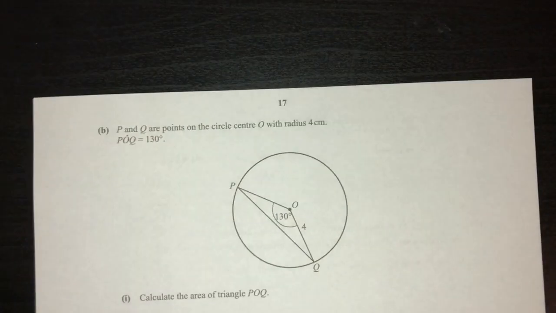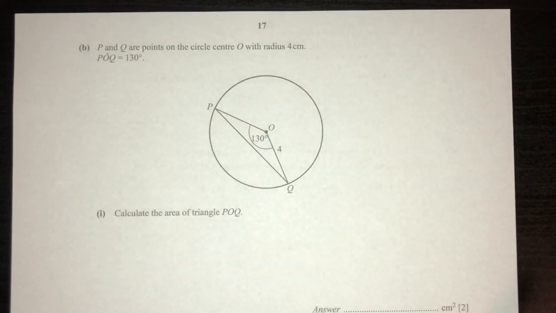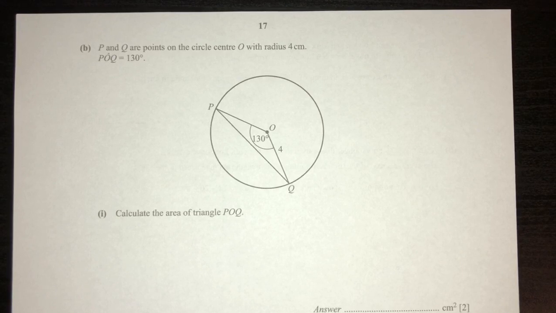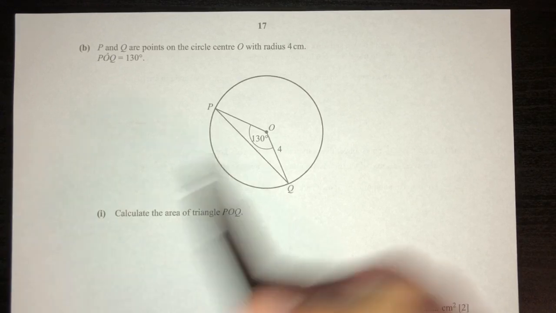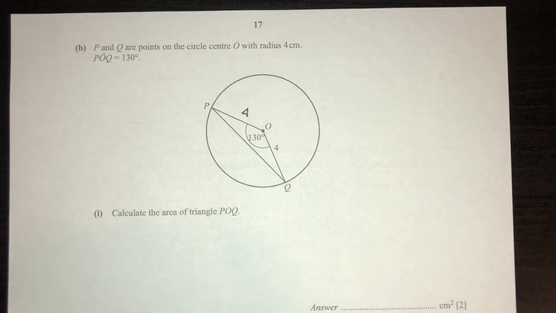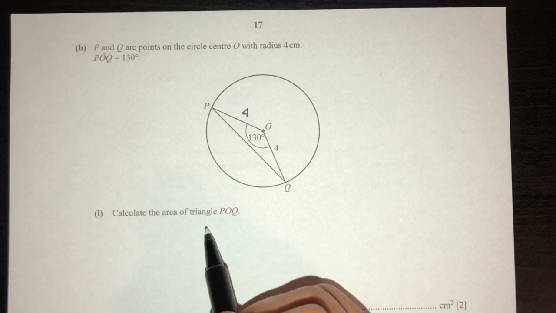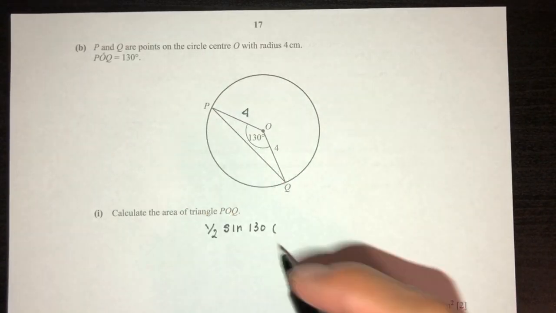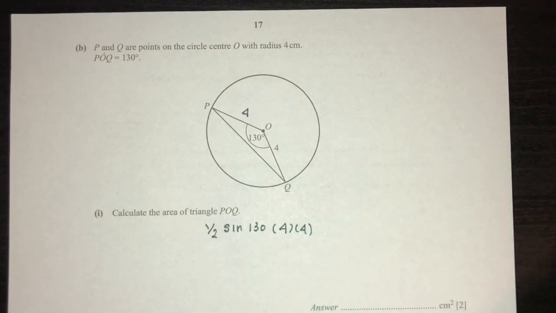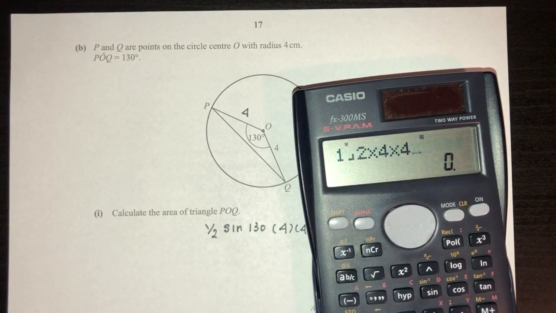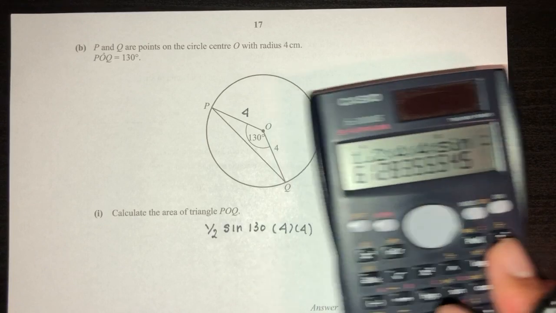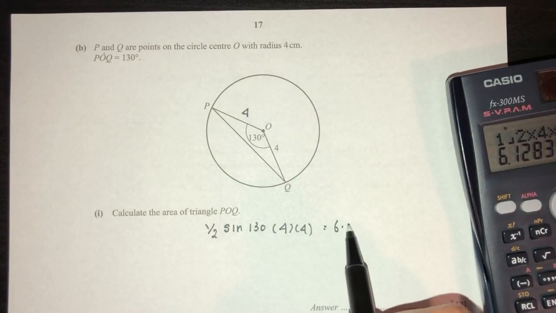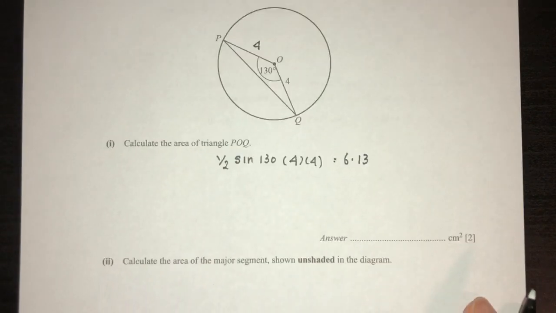Now let's move on to part B of the question. So here we have what? We have P and Q are points on the circle O with radius 4. So this is also 4 here. Now we have the angle POQ is 130. So find the area of triangle POQ. So pretty easy. Use your formula, half times sine of the angle 130 and times the 2 sides, 4 times 4. So half times 4 times 4 times sine of 130. That will be 6.13, correct to 3 SF for your value.